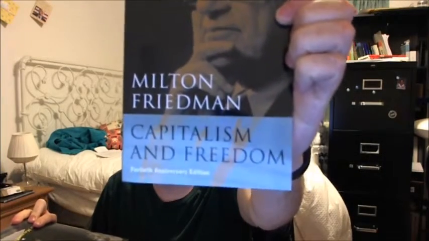How do you know which books to make? We got two amazing different books here. Does the executive branch spend all of its time printing Milton Friedman's Capitalism and Freedom? Or does it spend all of its time printing John Maynard Keynes' General Theory of Employment, Interest, and Money?